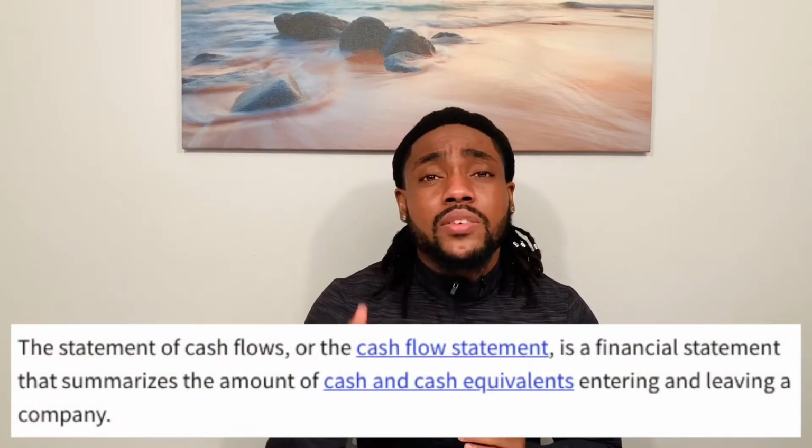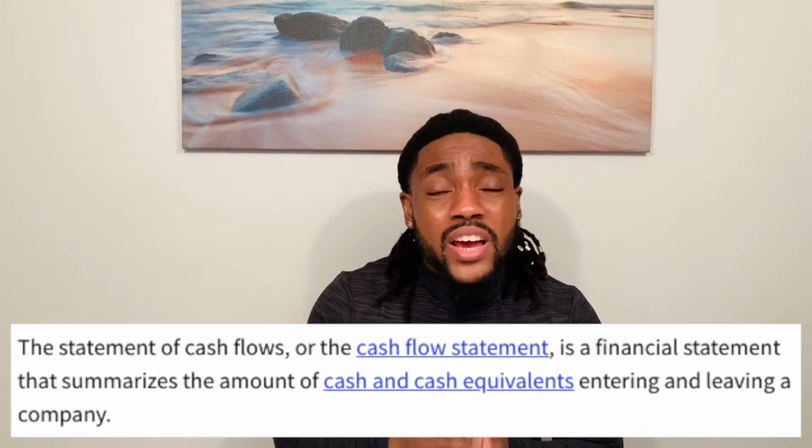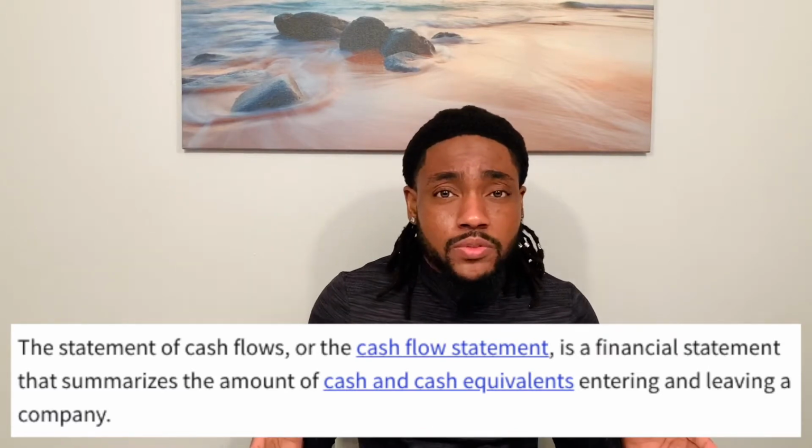Today we're going to talk about cash flow statement. What is a cash flow statement? One of three financial statements that tell an investor the difference between the amount of money that came into a business versus the amount of cash that went out of a business during a specific period of time, typically a 3-month period called a quarter.